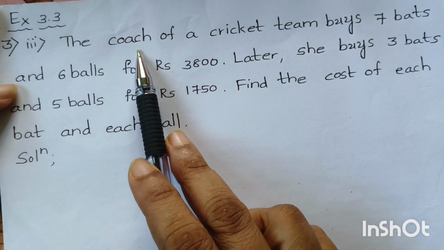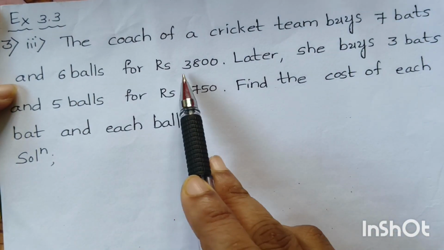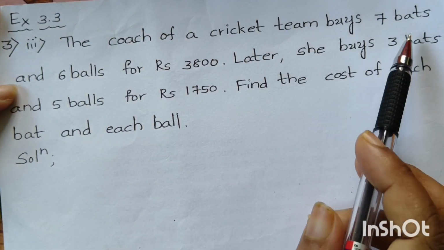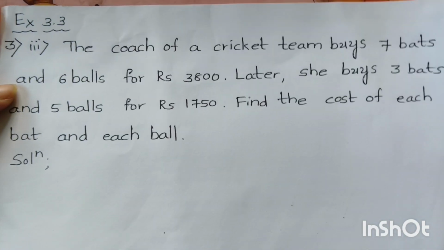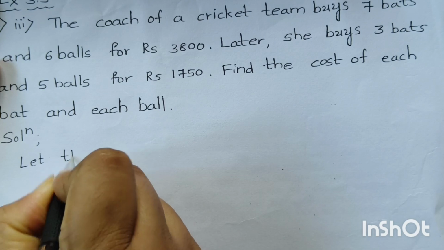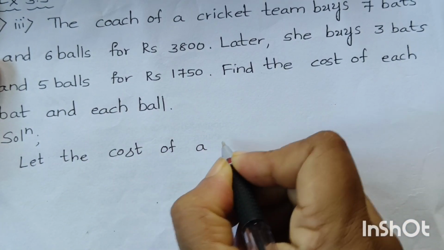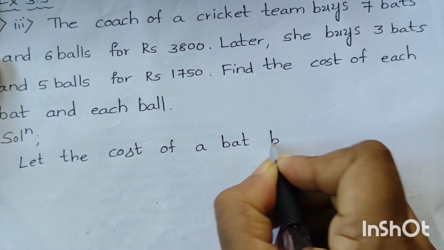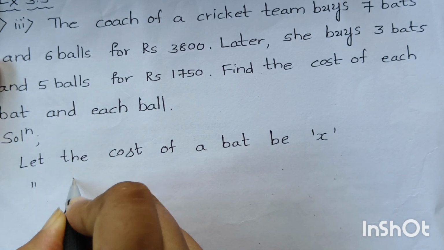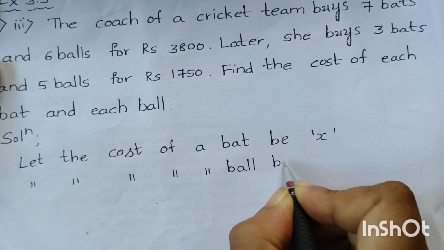Here, the coach of a cricket team buys 7 bats and 6 balls for rupees 3,800. Here, we don't know the cost of a bat and a ball. So, let the cost of a bat be x. Then let the cost of a ball be y.